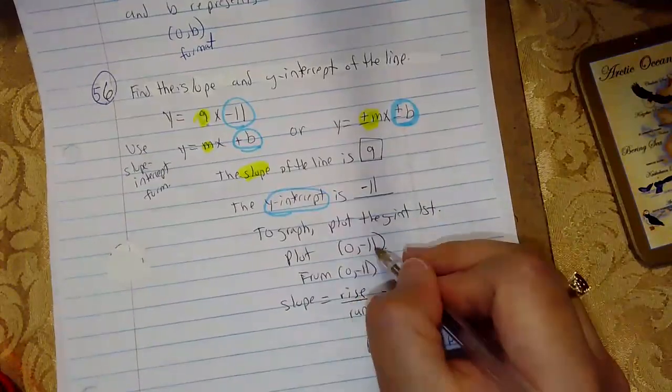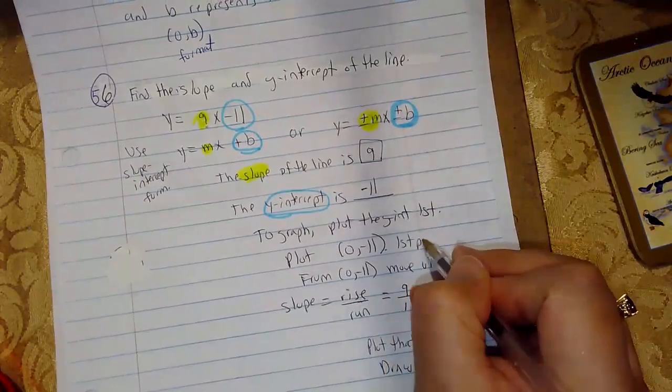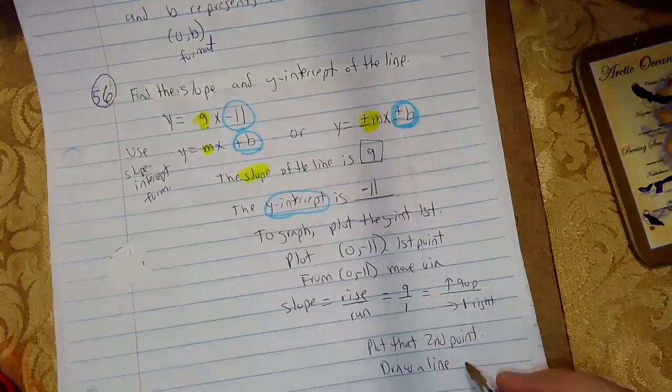You're going to plot 0, negative 11. That's your first point, and then you go from there up 9, right 1, and you plot your second point, then you can draw your line. Okay.